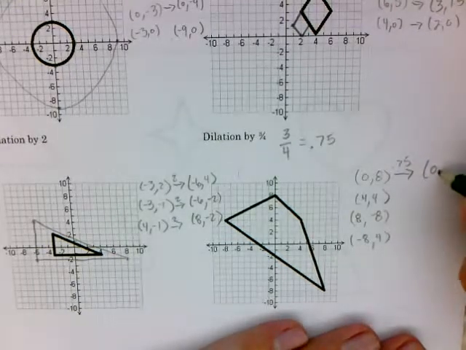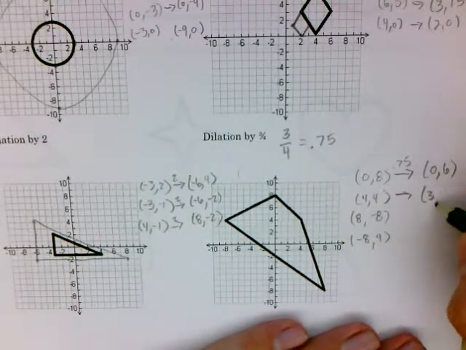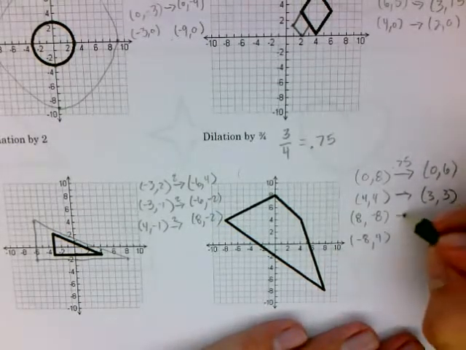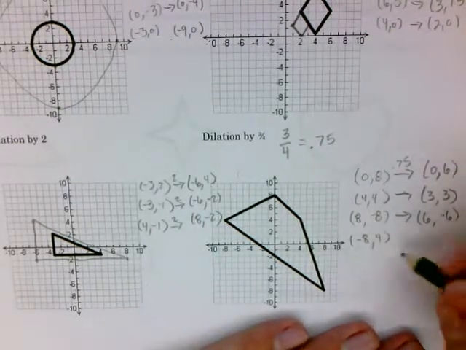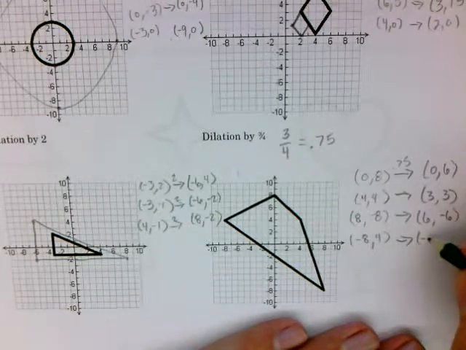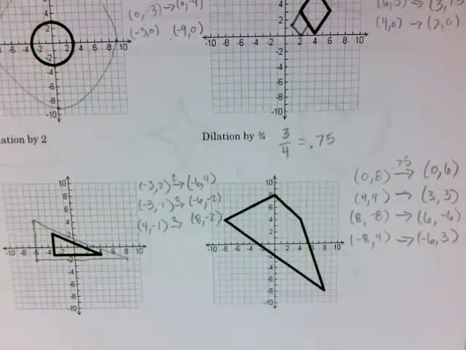0 times anything is still 0. 8 times 0.75 becomes 6. 4 times 0.75 is 3. 8 times 0.75 is 6, negative 6. This becomes negative 6, 3. Now let's graph this.